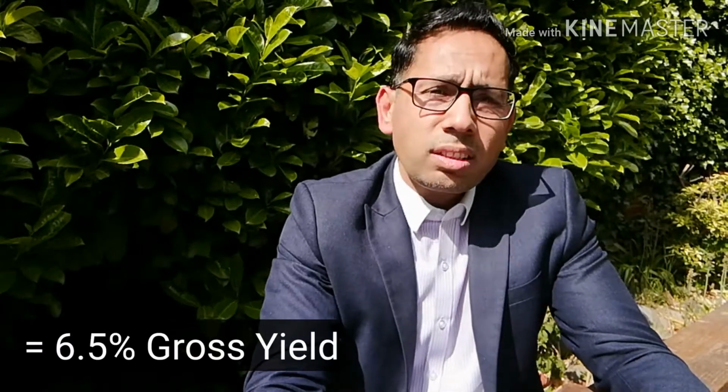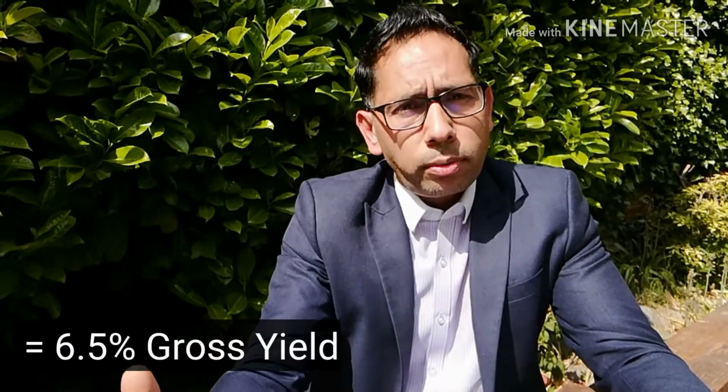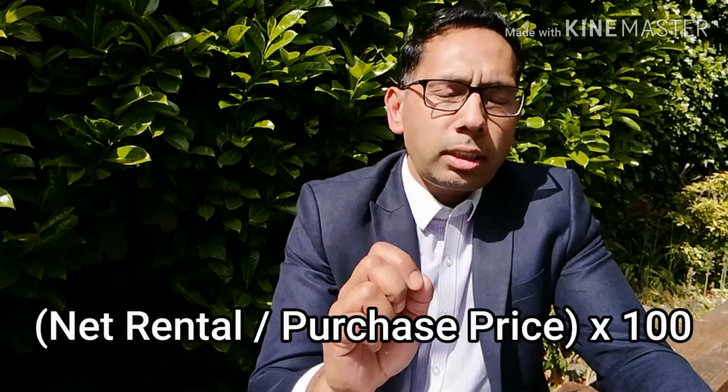It doesn't take into account all the running costs of the property, so you should not take this gross yield as a deciding indicator. However, net yield will give you a bit more insight into the figures. The formula is the same as the gross yield, however, you replace the annual rental income with the net rental income.